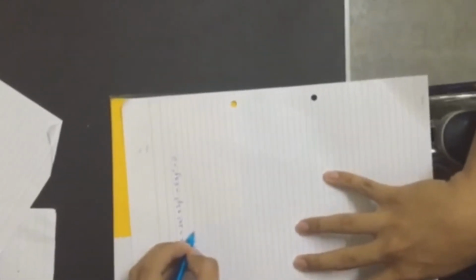Hi, my name is Amir Rahman. I'm going to show you the method how to answer question 4. We are given this question to find its saddle point. We already know that z equals f(x, y).